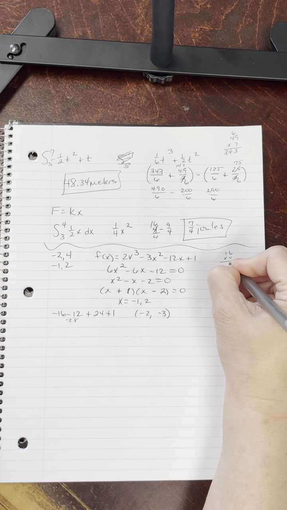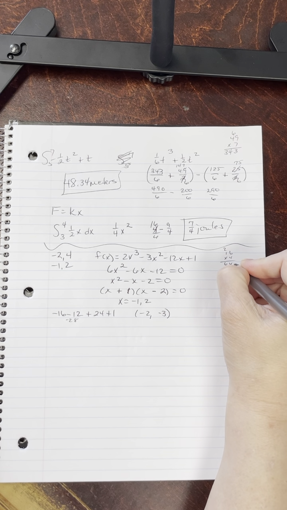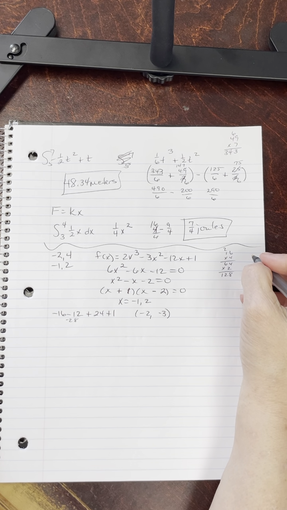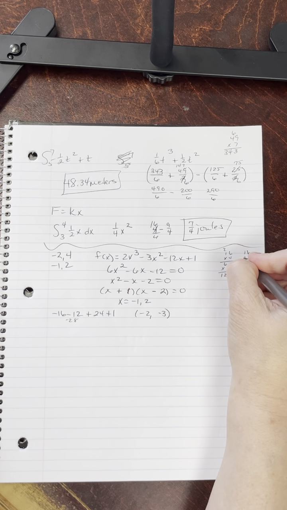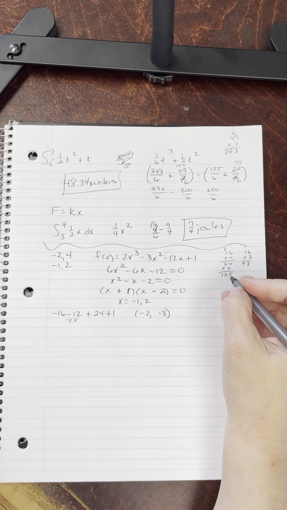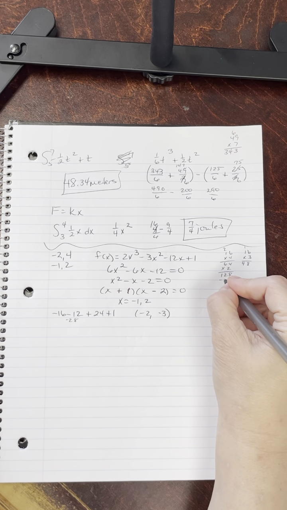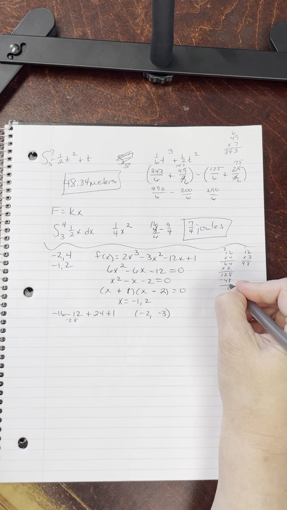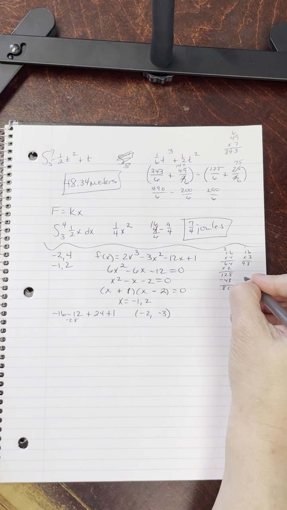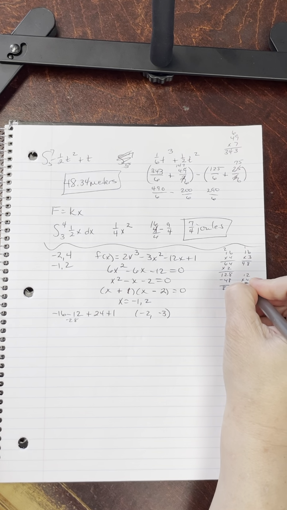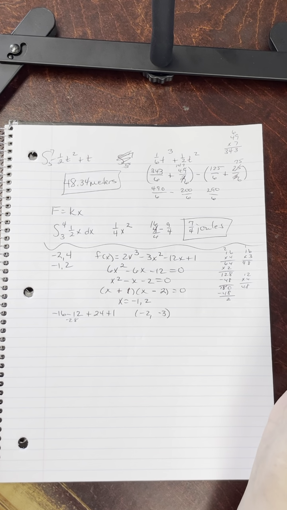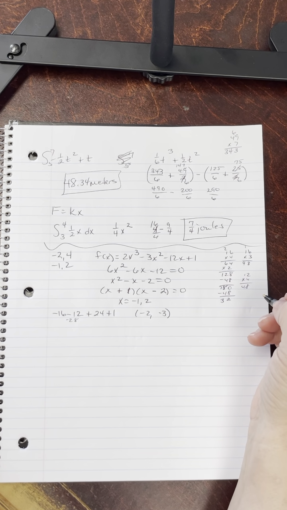Okay, now let's plug in 4. 64 times 2 is 128. 16 times 3 is 48, so 128 minus 48 is 80. Minus 12 times 4, which is 48, so minus 48, giving 32. Plus 1.